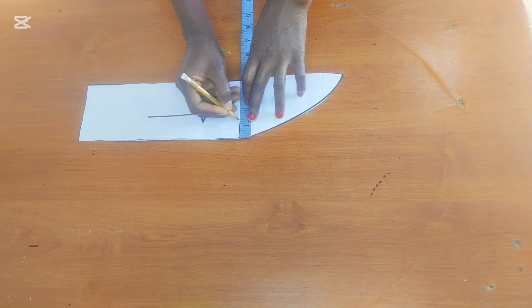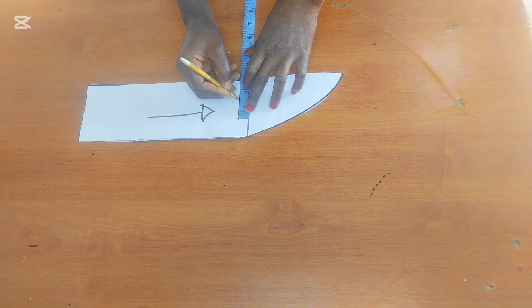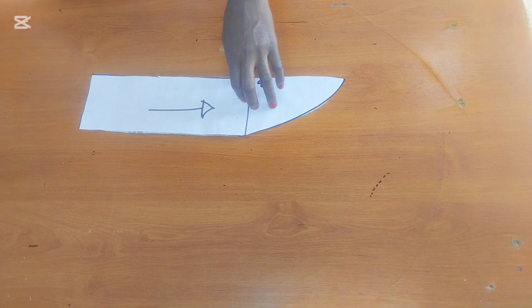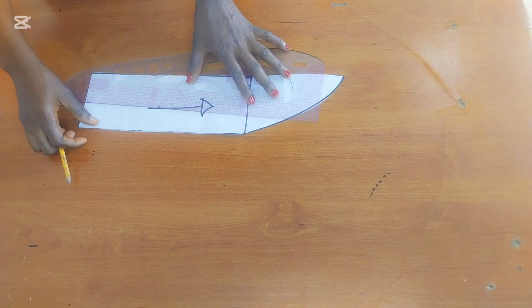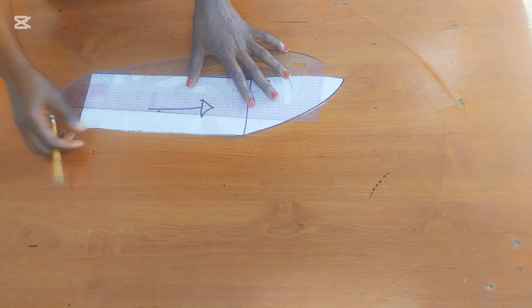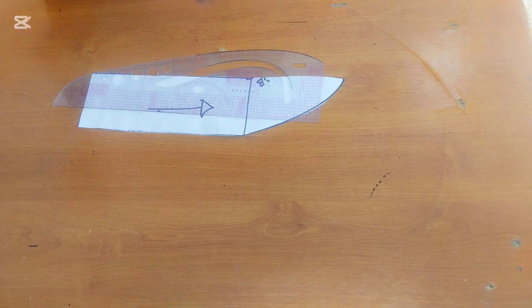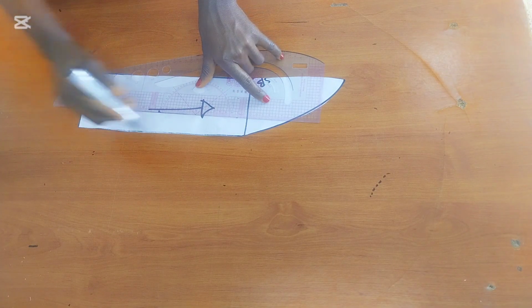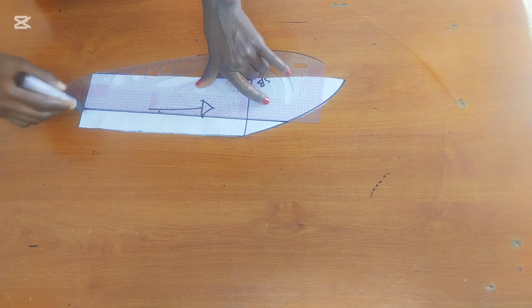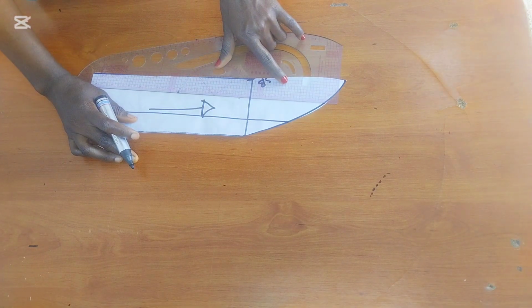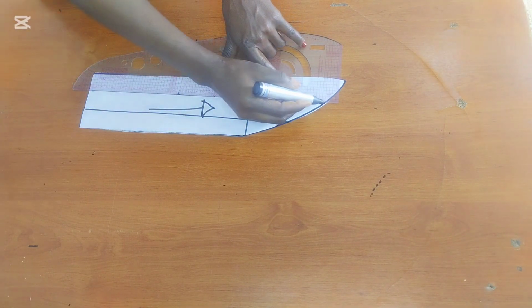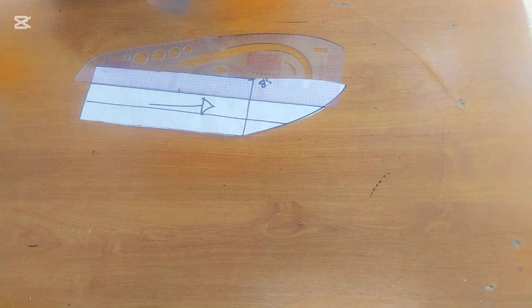So once you're done cutting it out, now the part that is going to be having the flare or the gathers look is what you see me holding now. So I'll just go ahead now and divide it into 4 equal parts. Depends on what you want to do. You can divide it into 3 equal parts, or 4 equal parts, or 5 equal parts, depending on the size you're working on. So I'm going to just divide this into 3 equal parts.